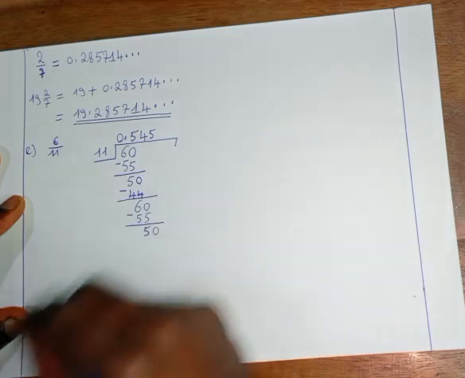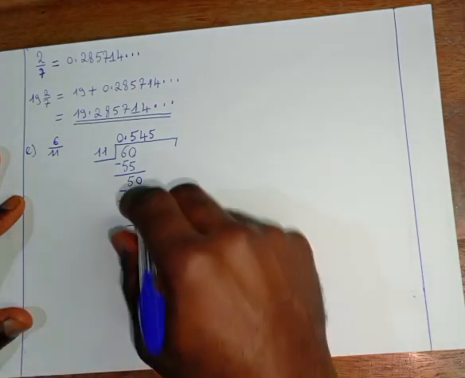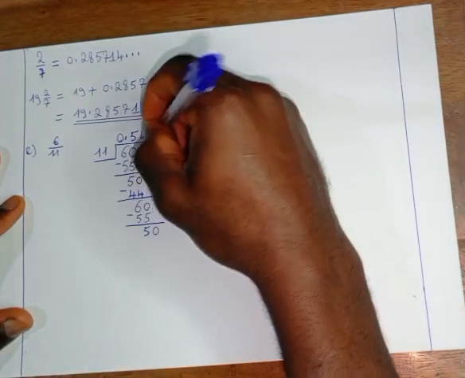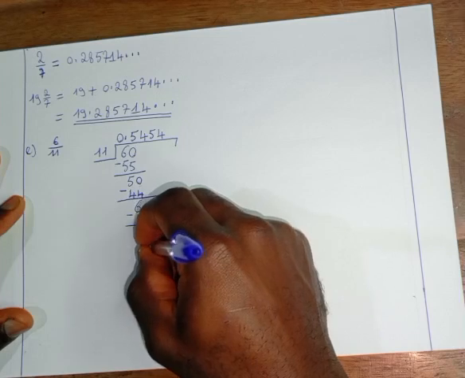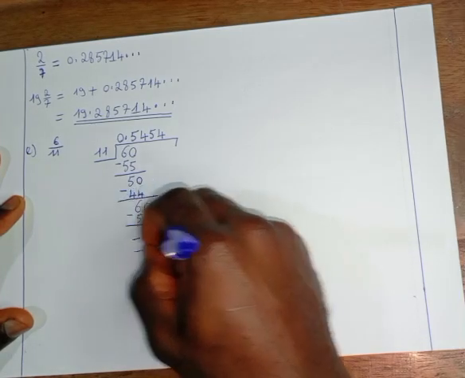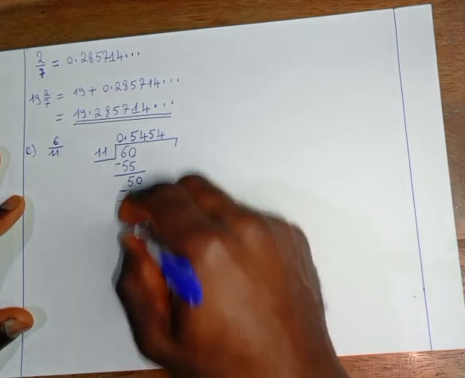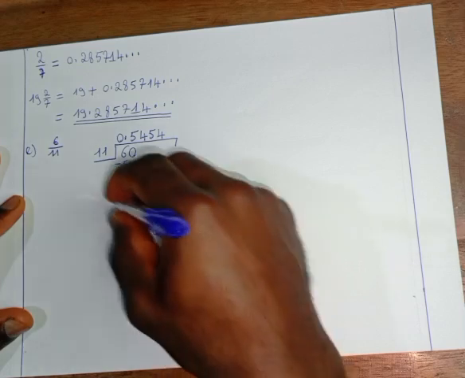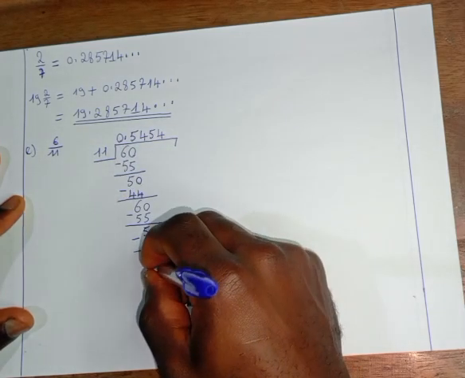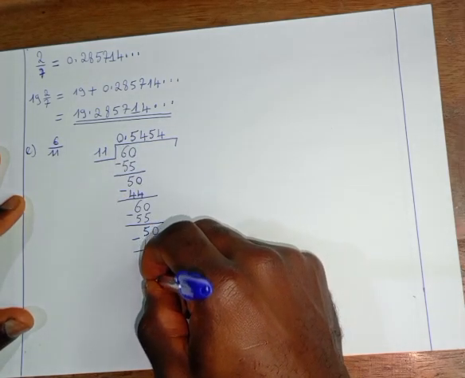We attach a 0 again. Gives 50. 50 divided by 11 gives us 4. 4 times 11, 44. Subtract, it gives us 6. We are going to attach a 0 to 6 to obtain 60. So you see how it continues. It repeats.